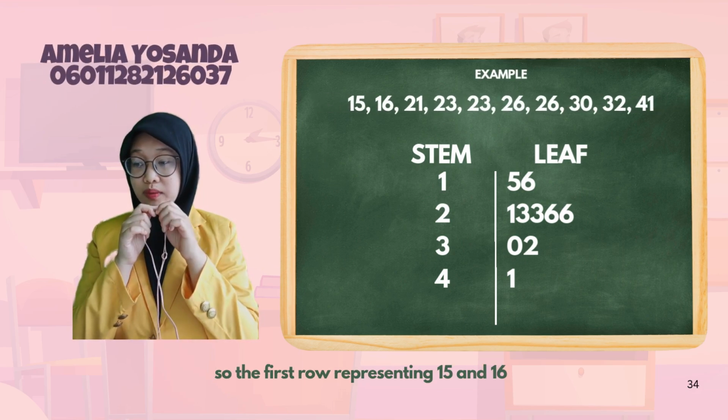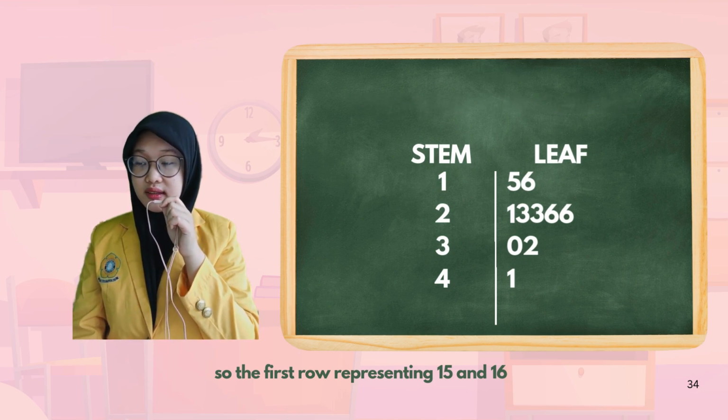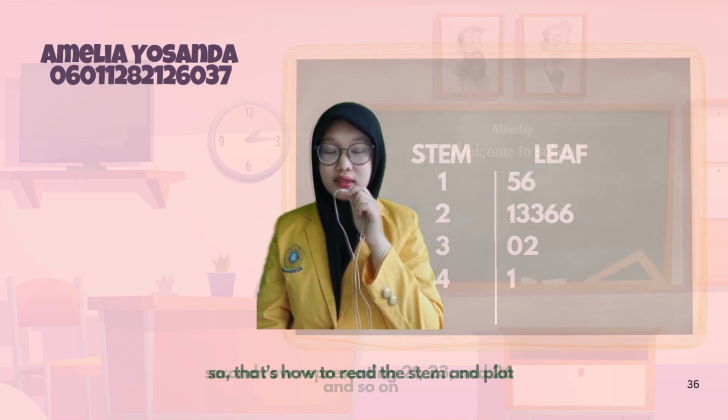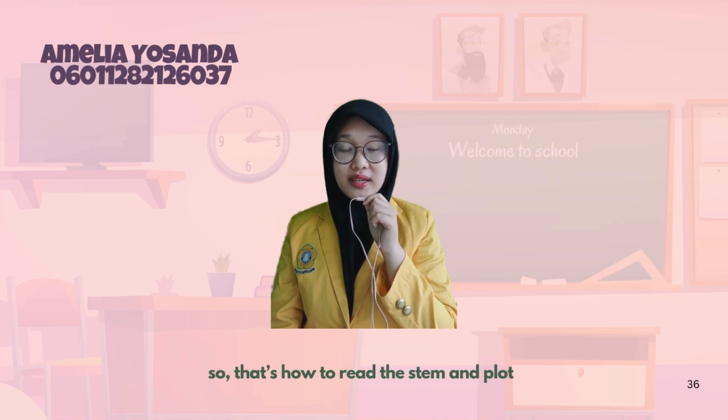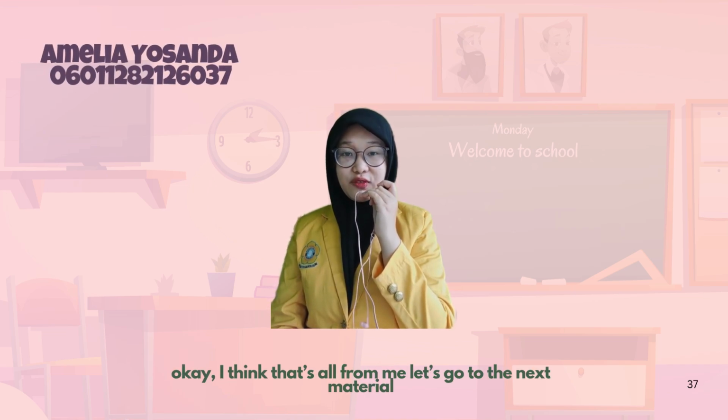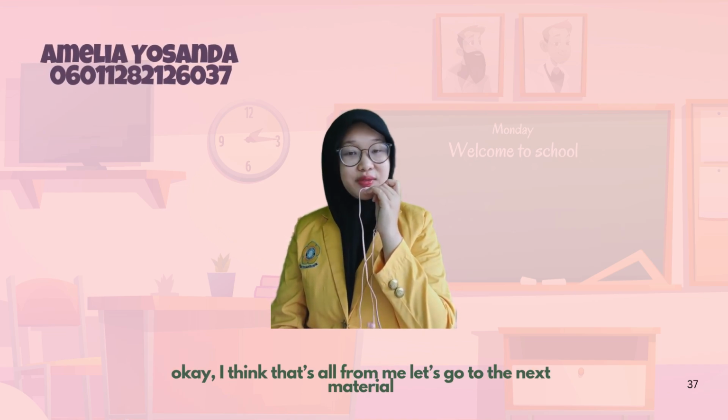So the first row represents 15 and 16. The second row represents 21, 23, and 26, and so on. So that's how to read and create the stem and leaf plots. Okay, that's all for me. Thank you. Let's go to the next material.